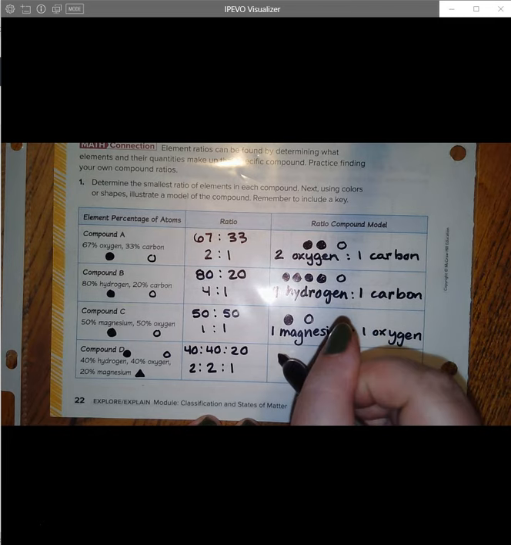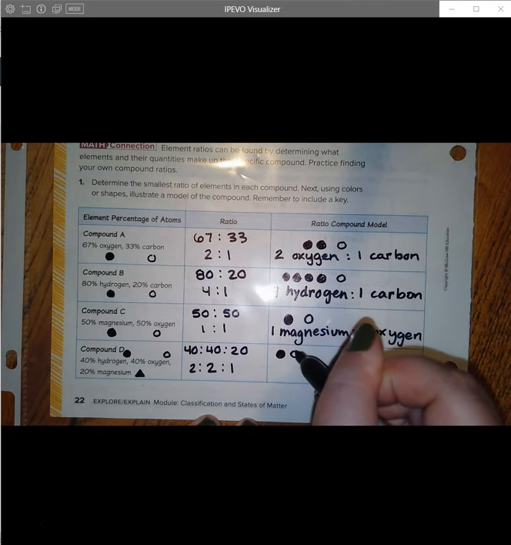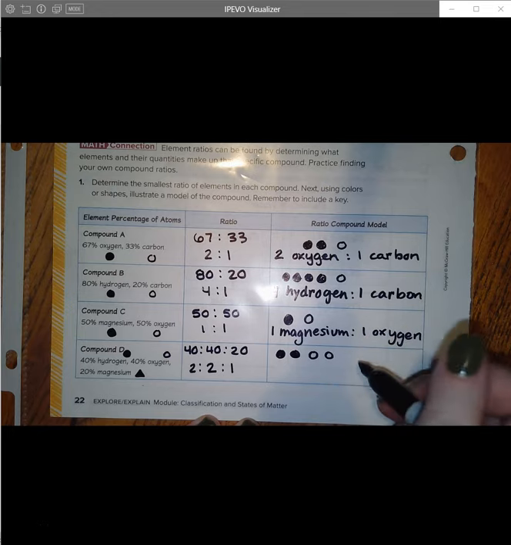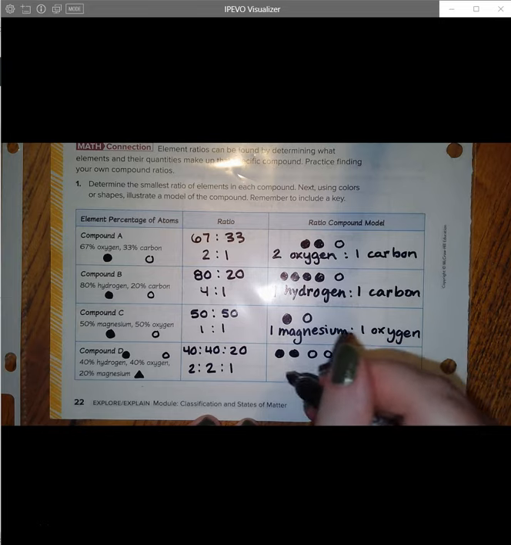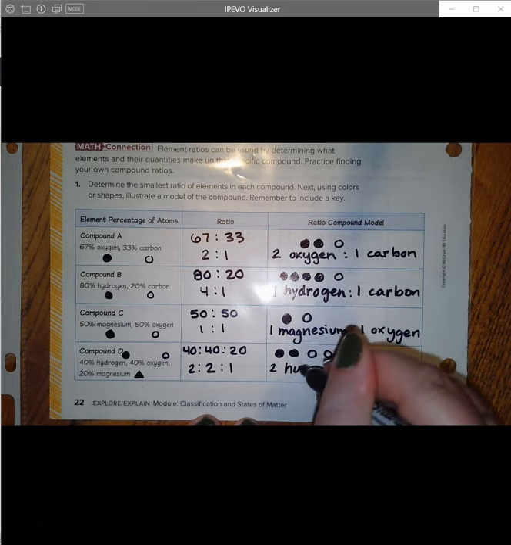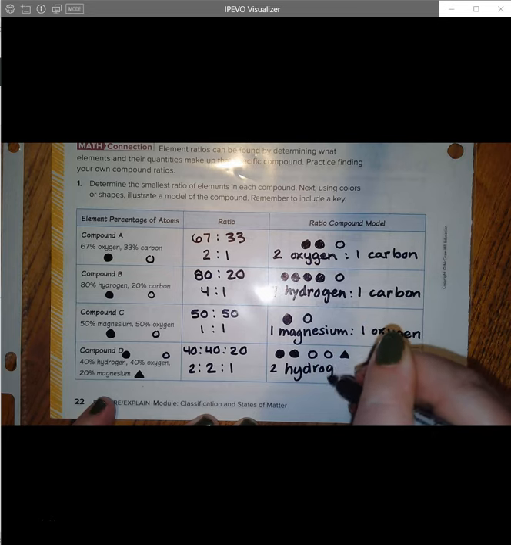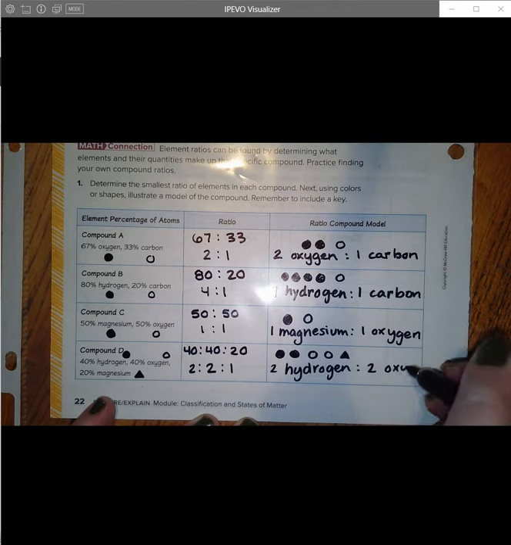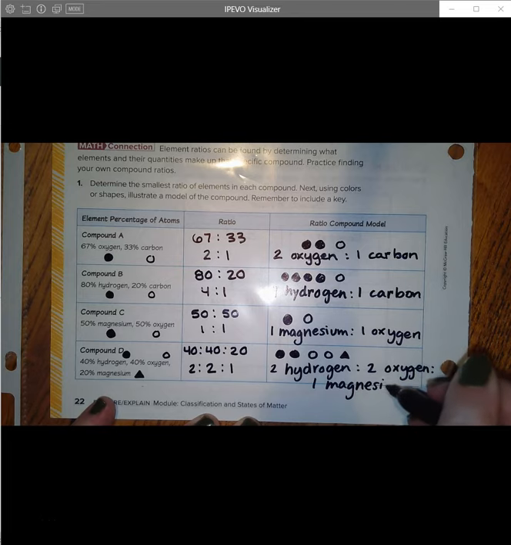So hydrogen is the colored in circle. I have 2 of those. I have 2 oxygen, which is the open circle, and I have 1 magnesium, which is the triangle. And if I write that out, I have 2 hydrogen to 2 oxygen to 1 magnesium. Okay, so make sure you have all of that in your table, and then we'll turn to page 23.